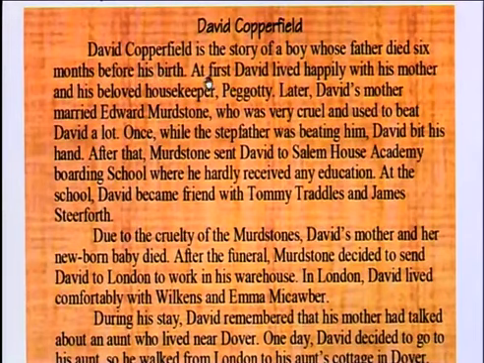At first, David lived happily with his mother and his beloved housekeeper Pigotty.